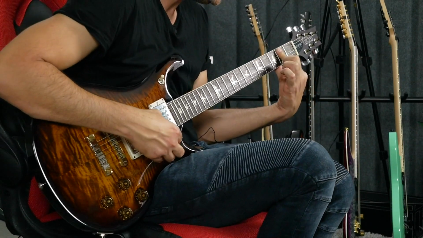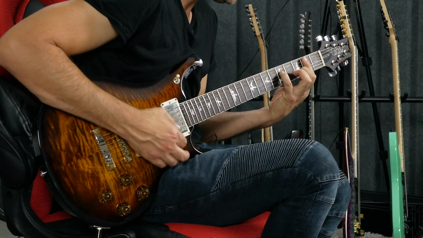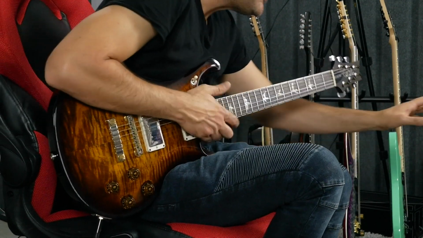This will be easier to see. It frees up that first string. You don't have to do it. It's just one chord. It doesn't matter that much.